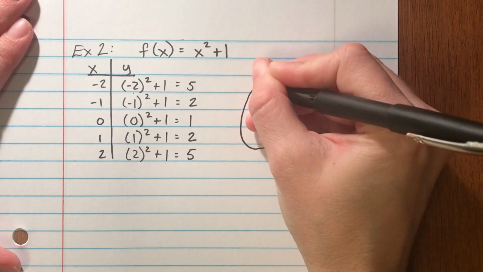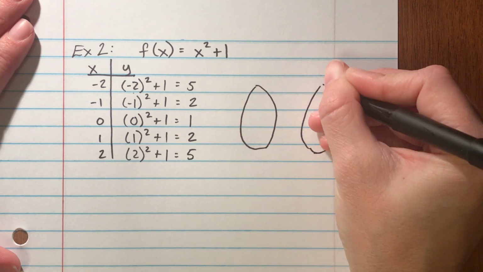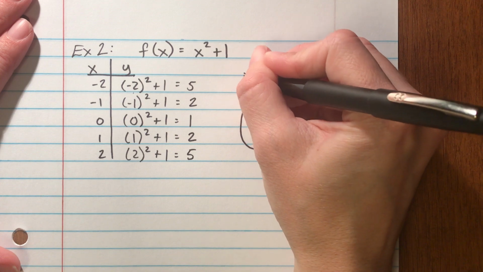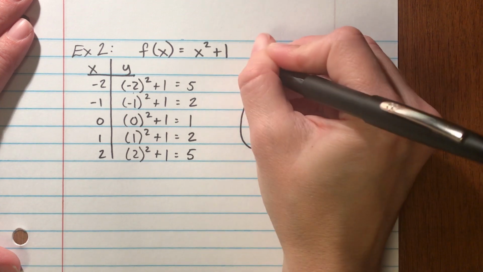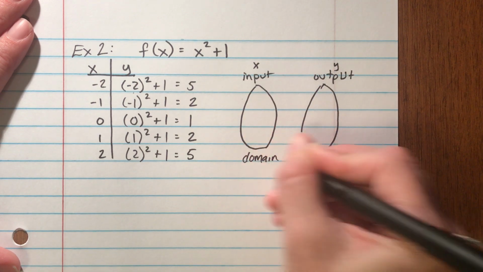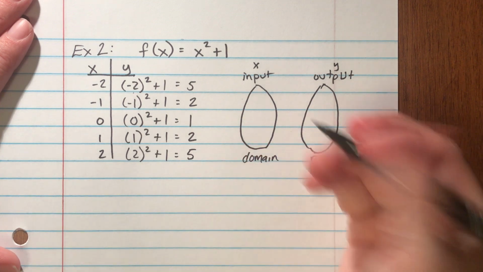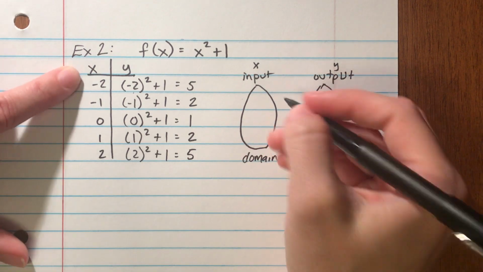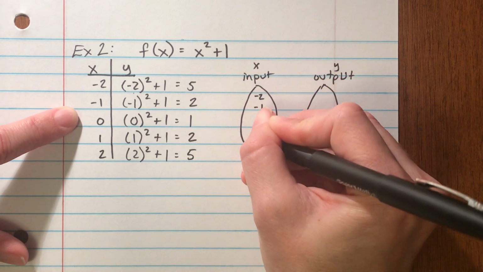Remember, the mapping is 2 circles, sort of egg shapes. And remember, we want them least to greatest. So these are input, these are output. In other words, we could also call them x and y, or we could call them domain and range. Again, that's not too important until the next video down here. But let's make sure they're in least to greatest. So these are already in order: -2, -1, 0, 1, and 2.